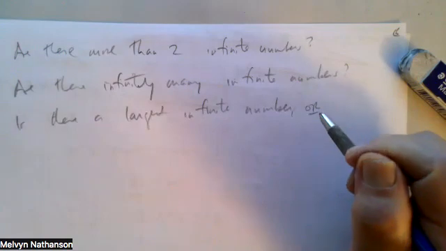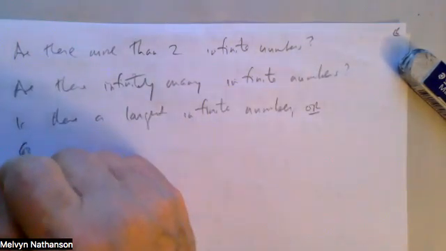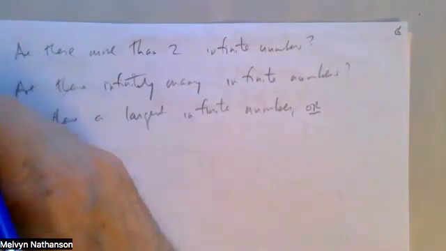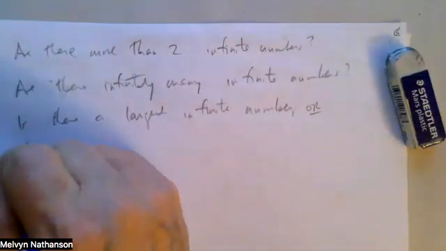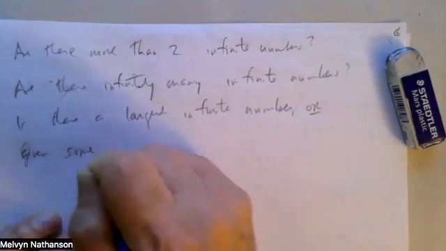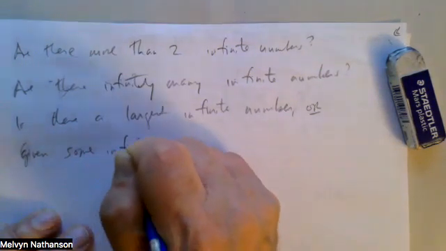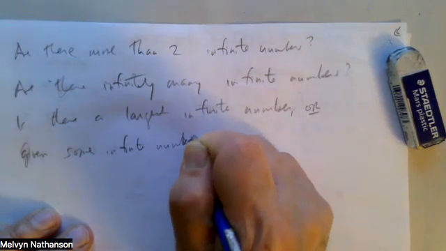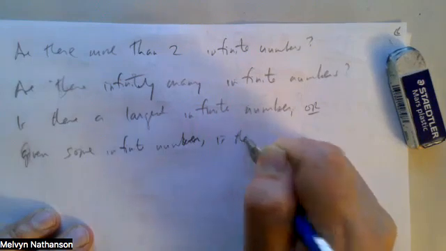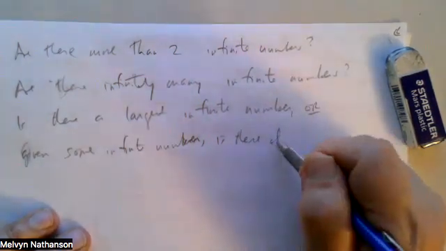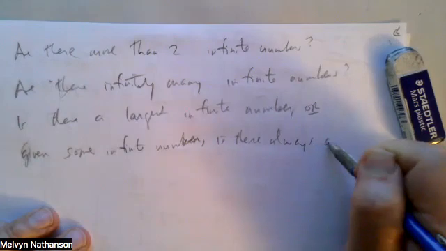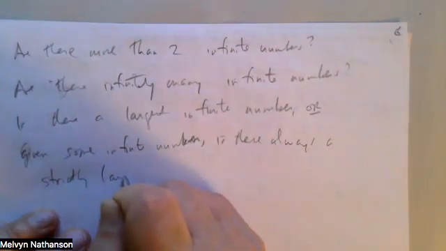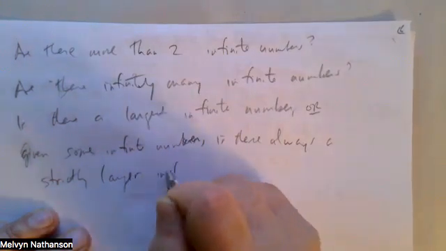Or, this is another possibility, given some infinite number, is there always a strictly larger infinite number?